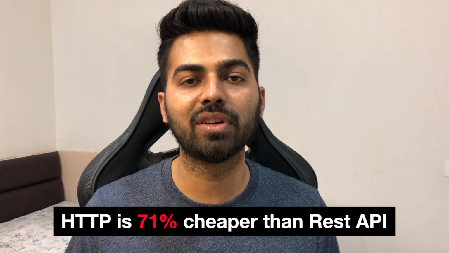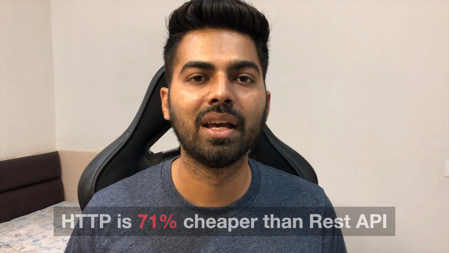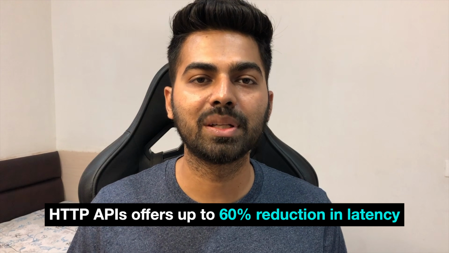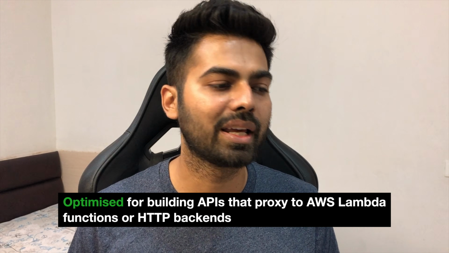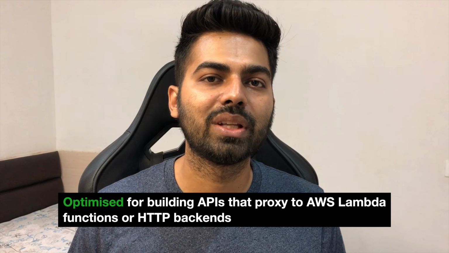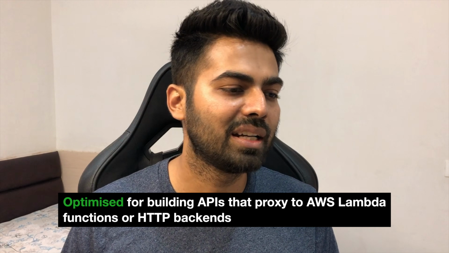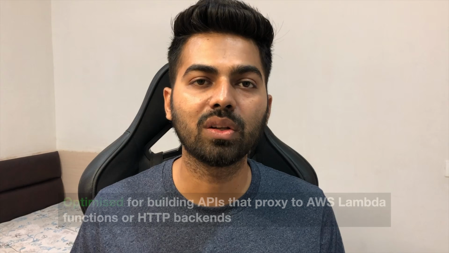Welcome to part 1 of the tutorial series on Amazon HTTP API. Here I would like to highlight a few points about the HTTP API. HTTP API is 71% cheaper than the REST API, and it provides up to 60% reduction in latency. It is optimized for building APIs that proxy to AWS Lambda or HTTP backends, making them ideal for serverless workloads.